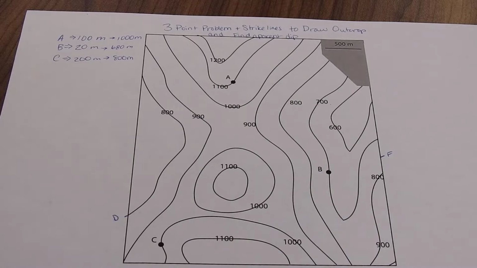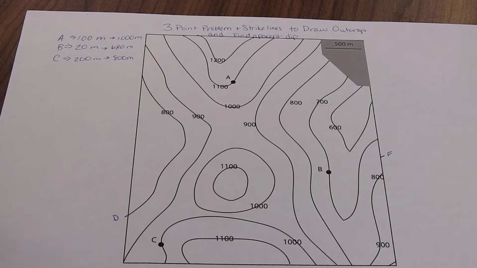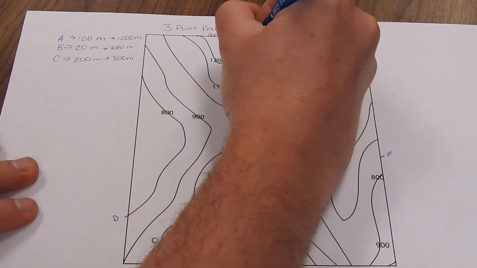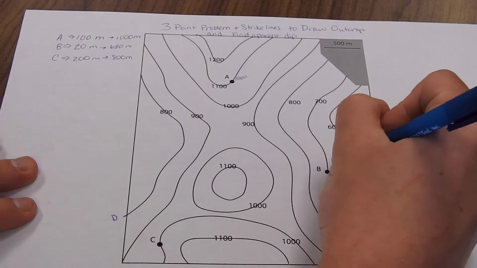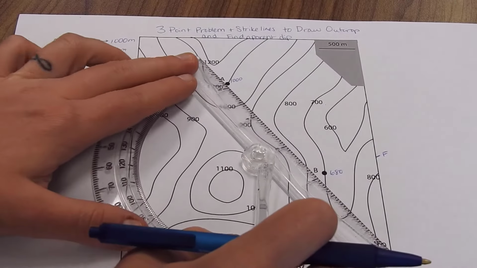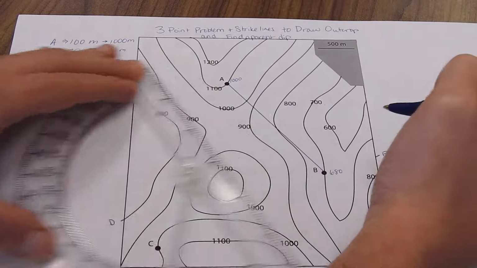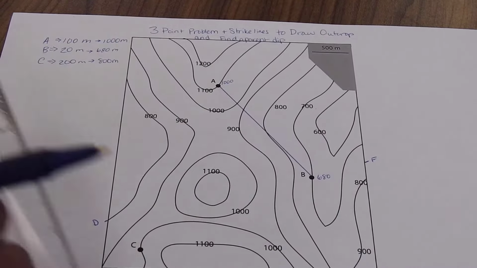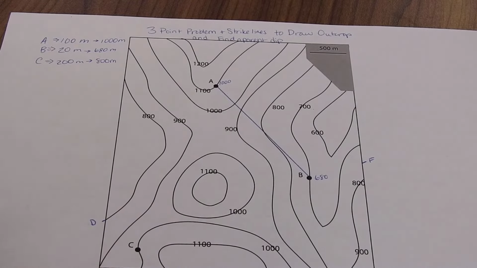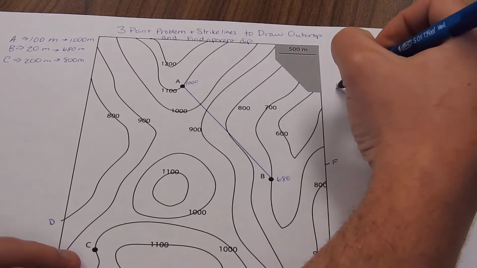So now what we're going to do is determine the strike and true dip of the unit boundary. So we're going to go from the highest elevation point to the lowest elevation point. So again, this is going from 1,000 meters down to B at 680 meters. So we're going to connect these 2 points with a straight line, and we're going to determine the apparent dip along that line. We're going to do this using a triangle method.